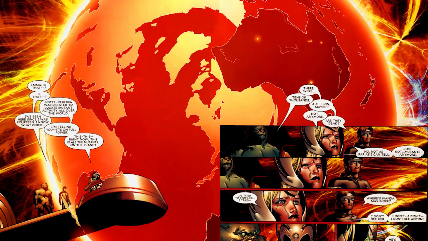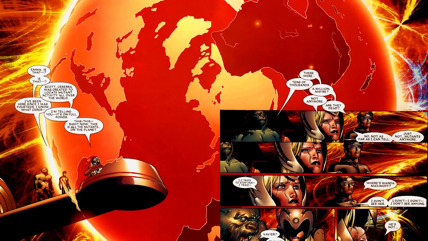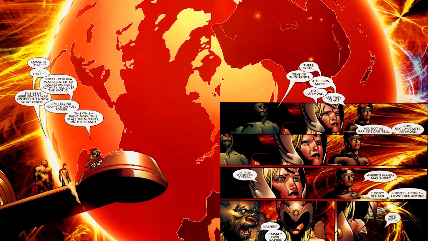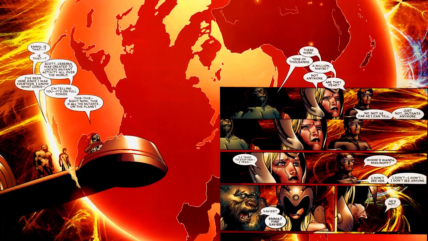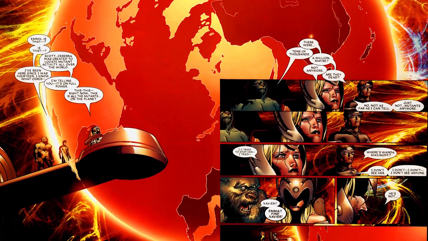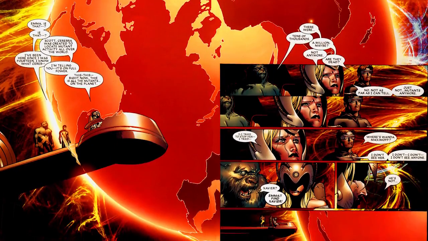What this means, and what we'll find out, is the entirety of the mutant population has been reduced down to 198 people. Where previously there were hundreds of thousands, if not millions of mutants around the world, now there's only 198. Now keep in mind, this happens before Civil War. And so this is the reason why during the events of Civil War, the mutants never became involved.